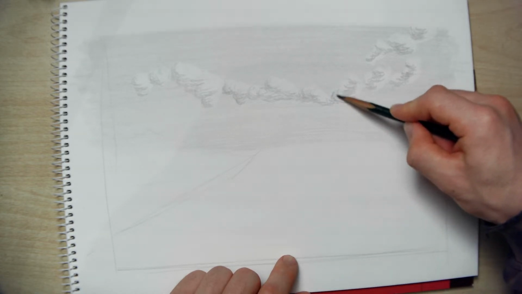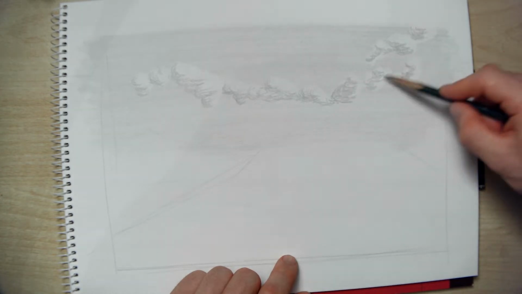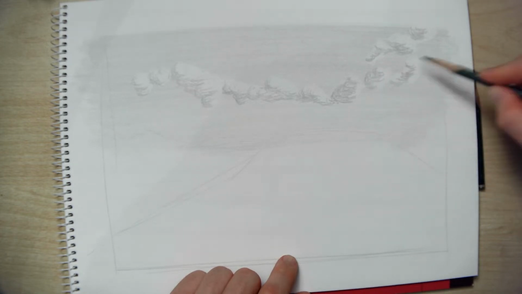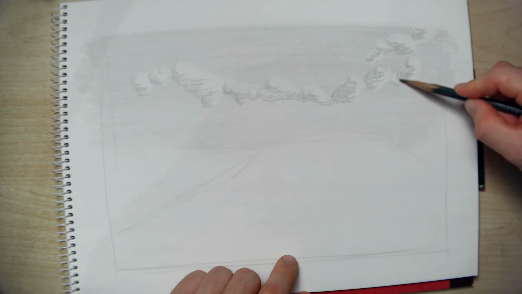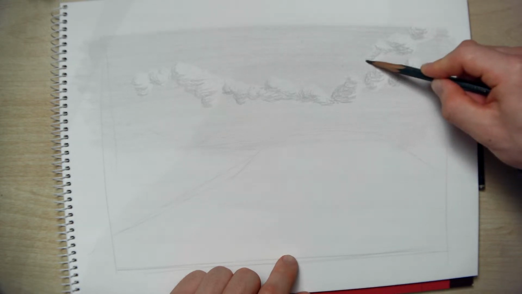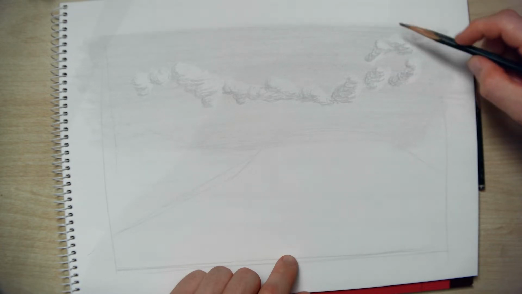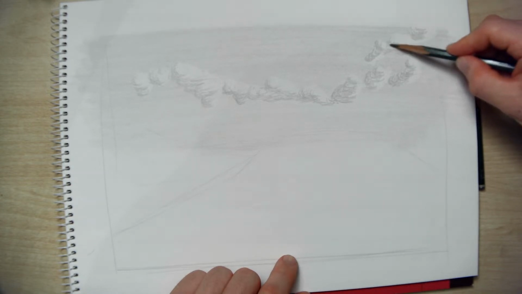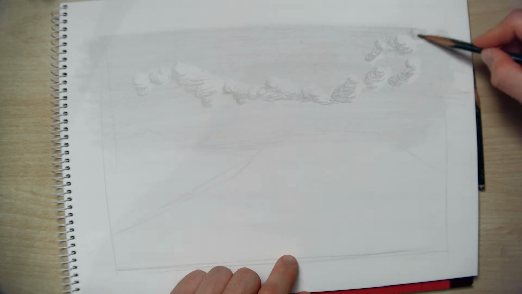And of course all the way over here to this entire left area of all those clouds. Up there. In here and over here.